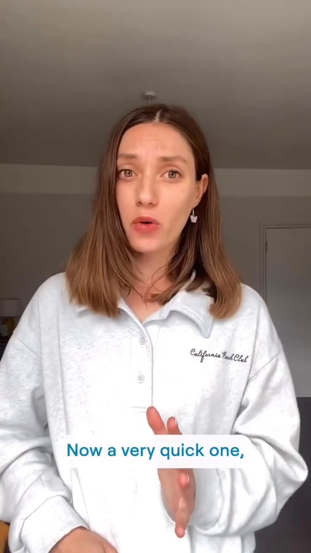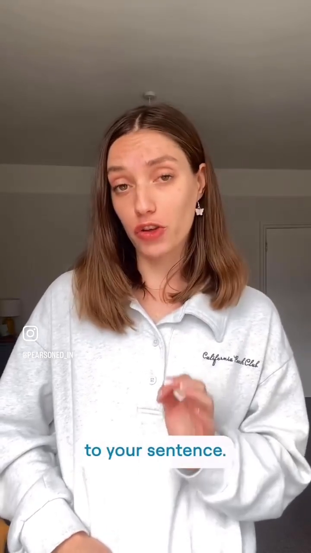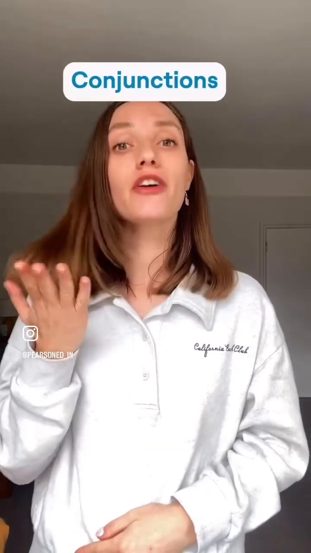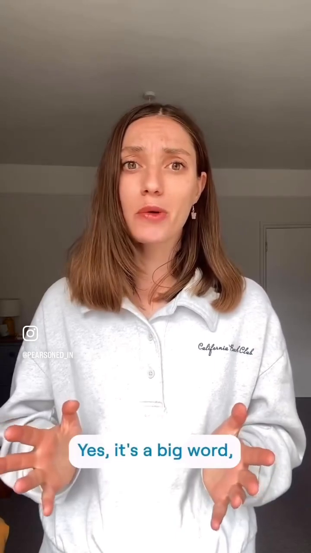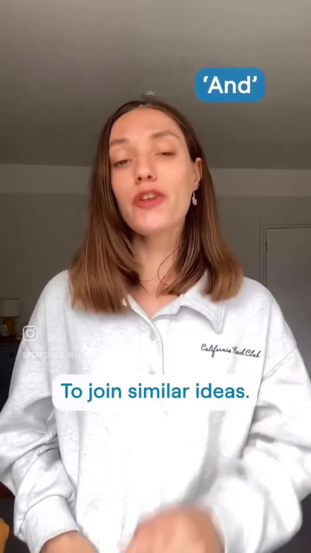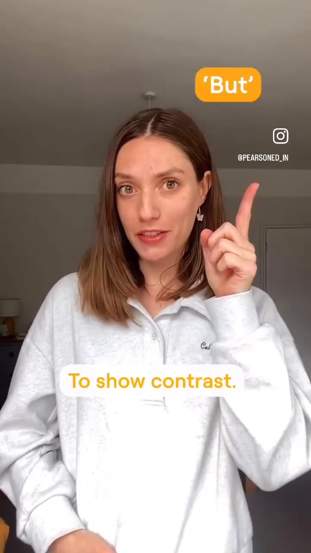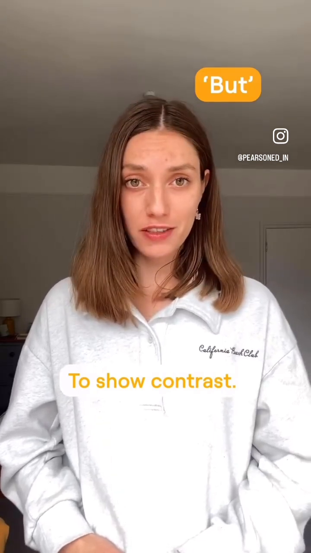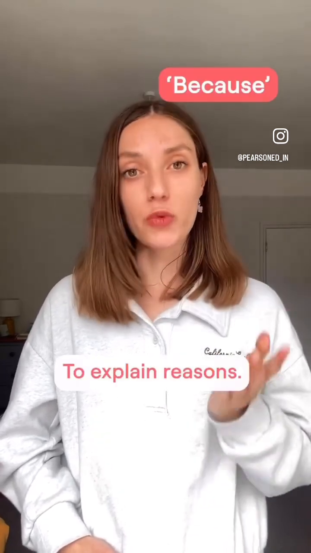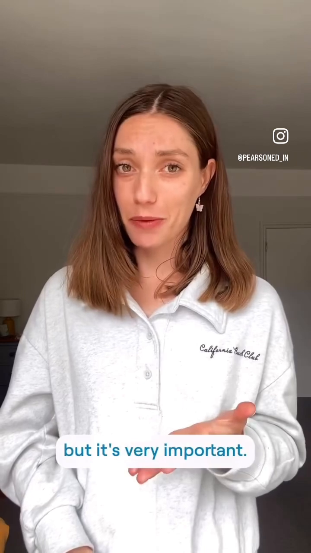Now, a very quick one, but this adds structure to your sentence. That's your number 3, conjunctions. Yes, it's a big word, but it's very simple. And to join similar ideas, but to show contrast, because to explain reasons. That's a quick one, but it's very important.